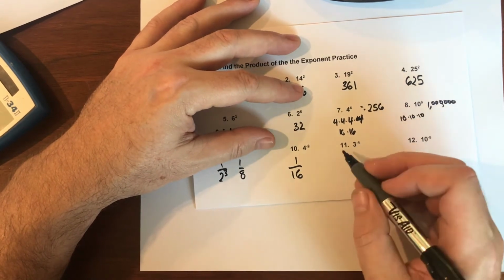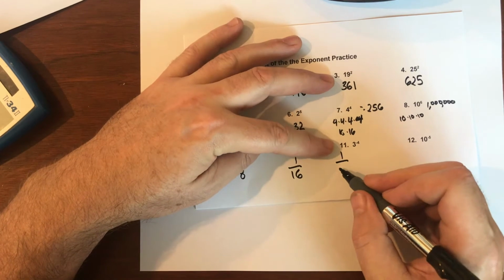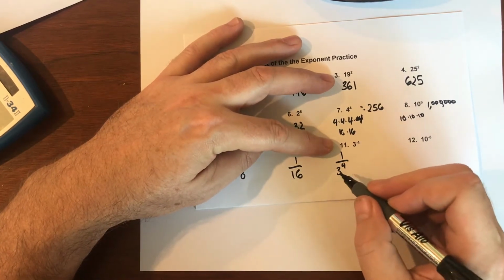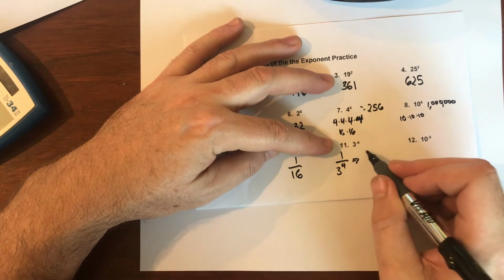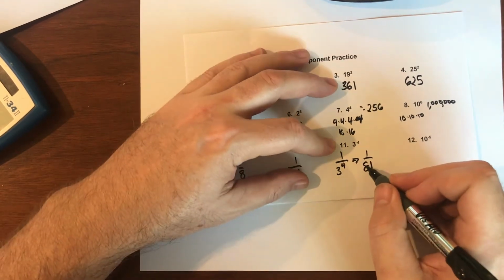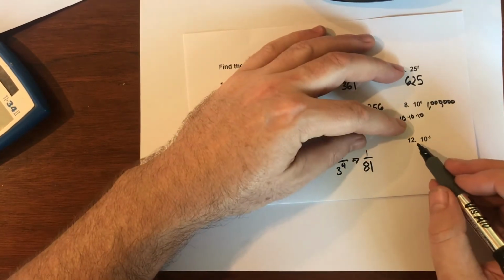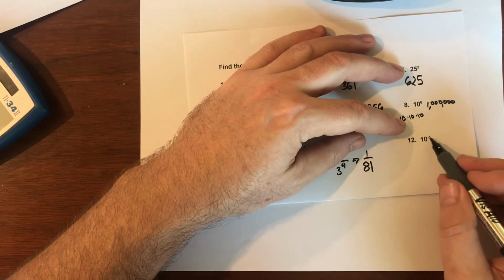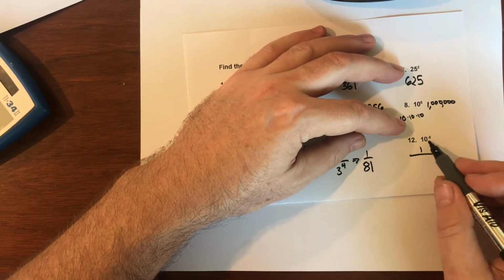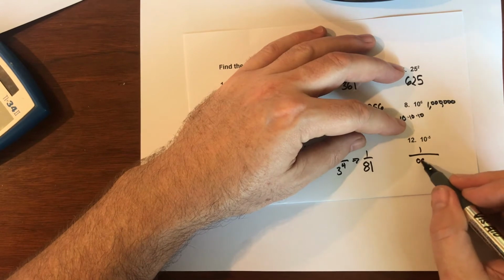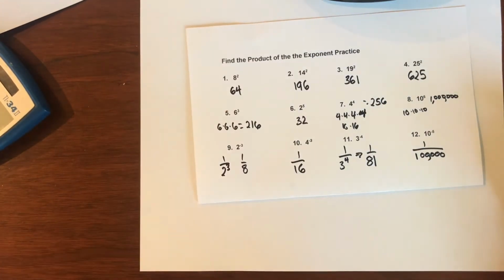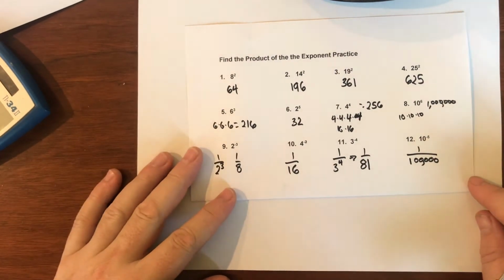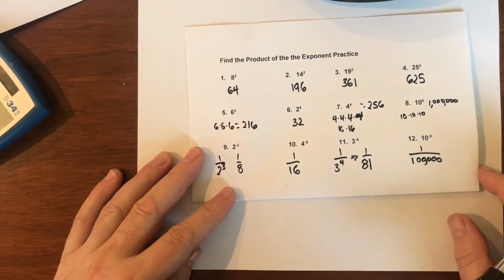3 to the power of negative 4 is going to be 1 over 3 to the power of 4, which is 9 times 9. So 1 over 81. And last, 10 to the power of negative 5 is going to be 1 over 5 zeros, right? 1, 2, 3, 4, 5. Boom. 1 over 100,000. There you go. So those are practicing exponents.